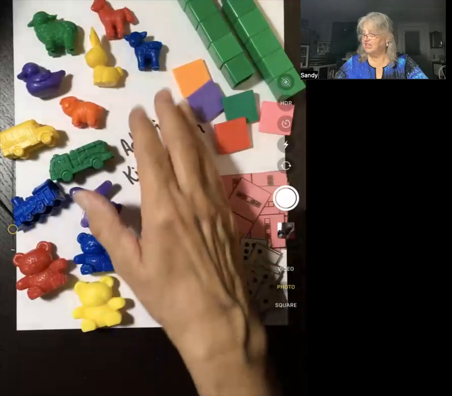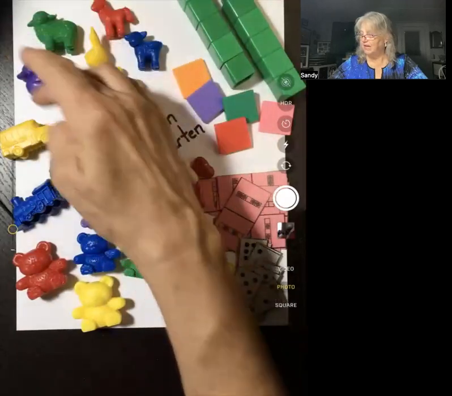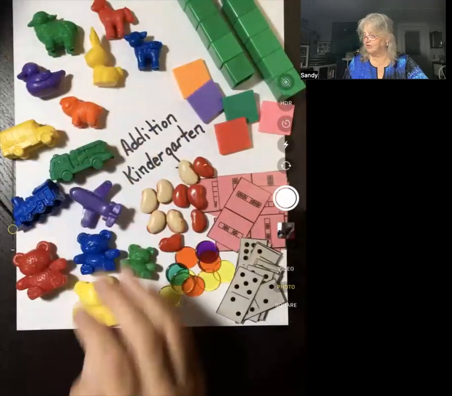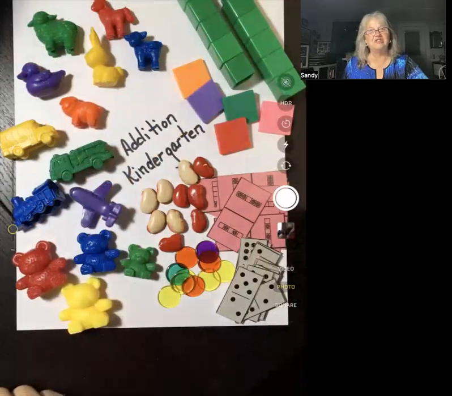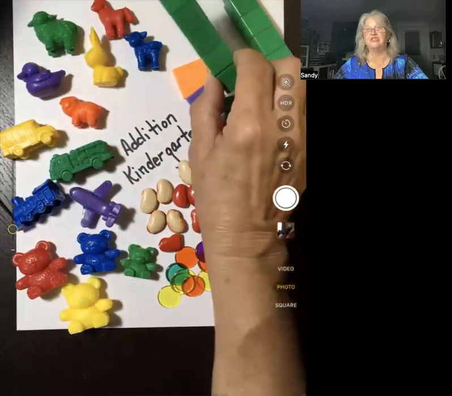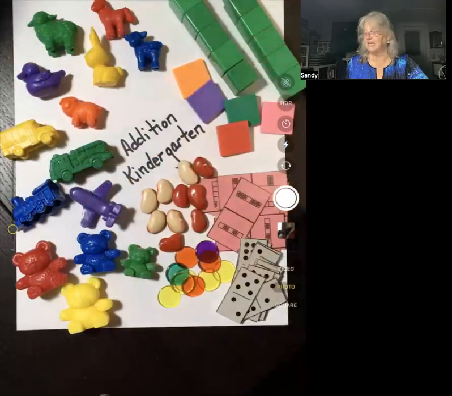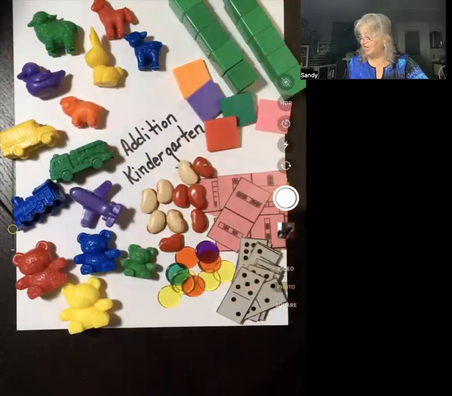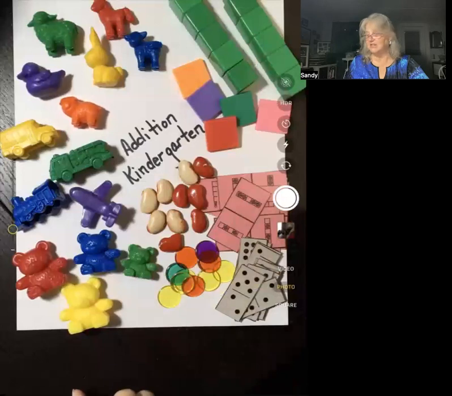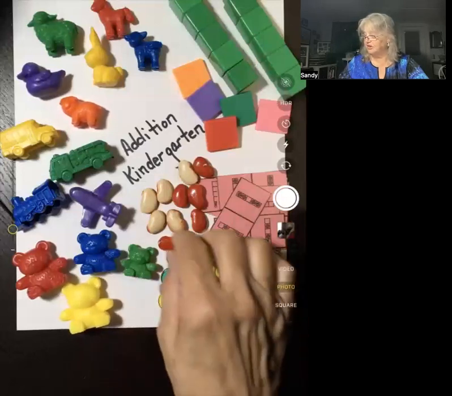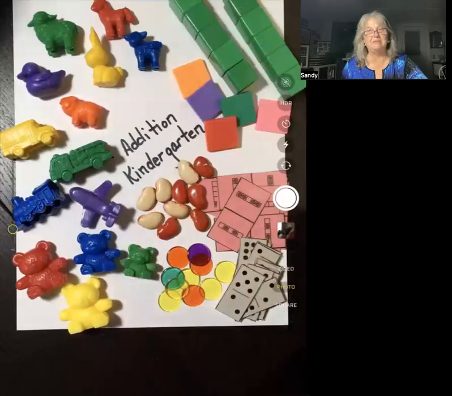Now, you can see here I've got some animal counters, vehicle counters, bear counters. You may find all kinds of counters in your kindergarten child's classroom. You may also see unifix cubes. These go together in one way. There might be some square tiles. You might see dominoes, different types of dominoes or clear counters, or even spray painted lima beans.